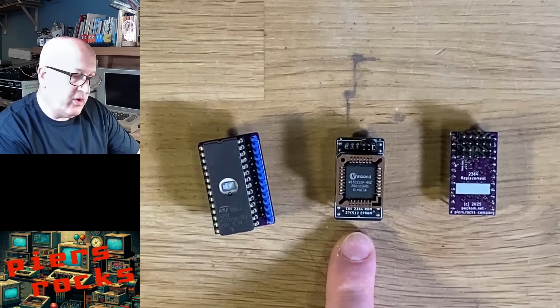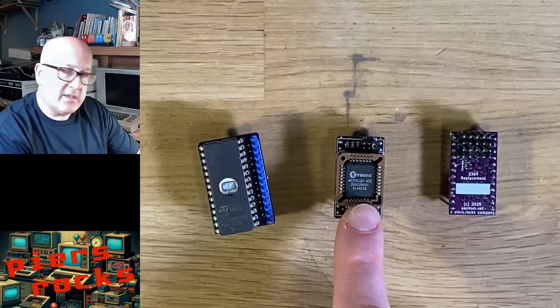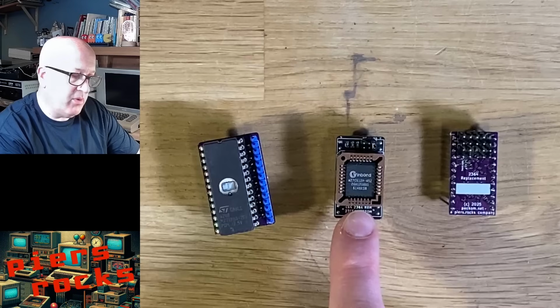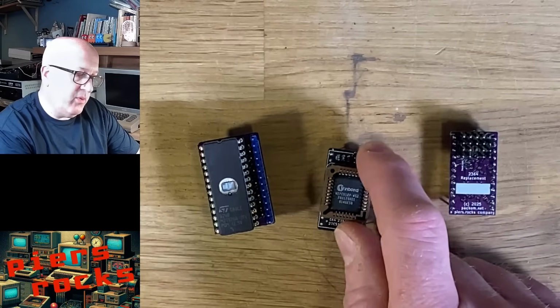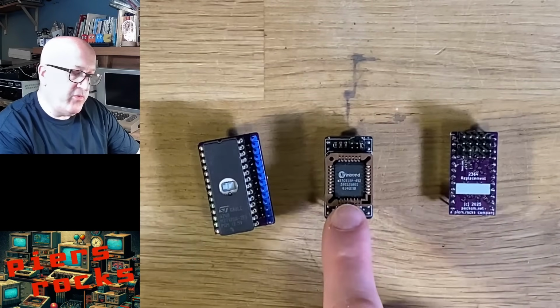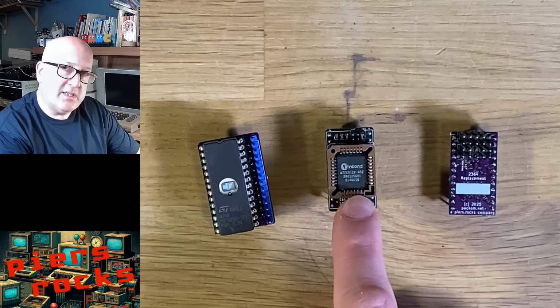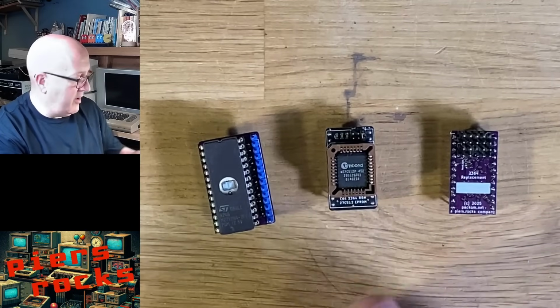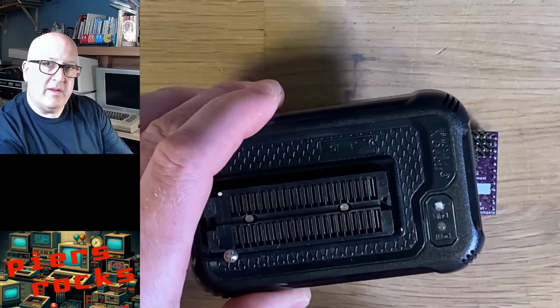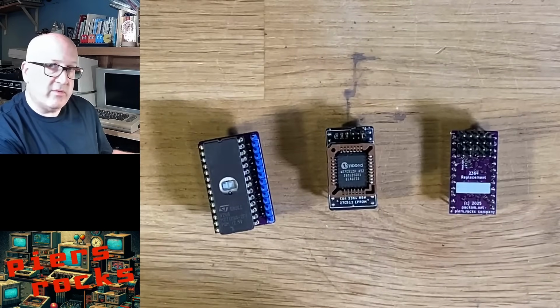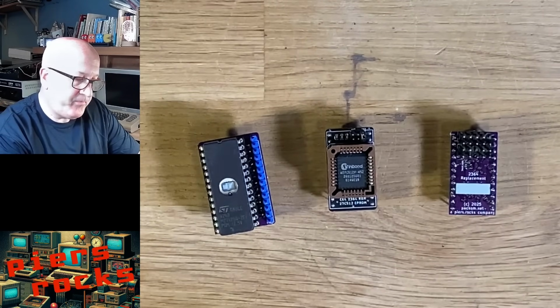The second board uses a slightly newer and different form factor 27 series EEPROM, but you still have to remove this board from your host. You have to remove the chip from this board. You have to put it in an adapter, and then you need to put the adapter in the EEPROM programmer. Again, you're talking 5-10 minutes of work.